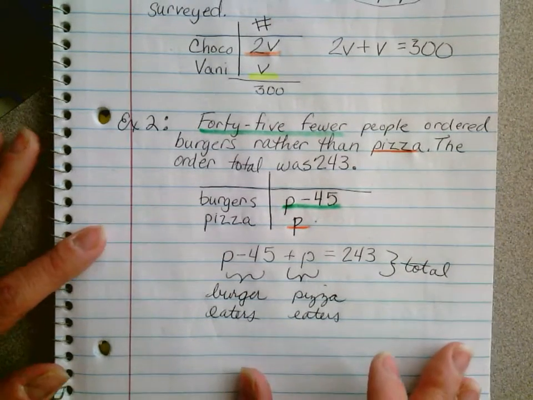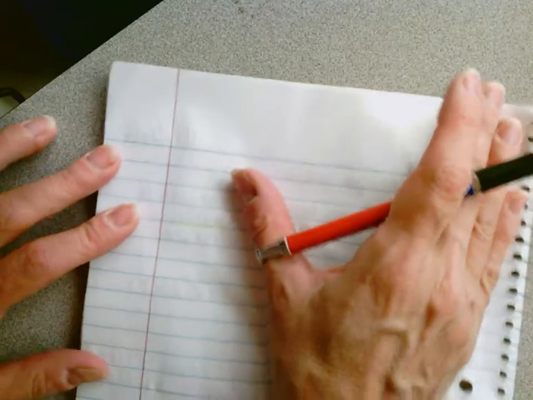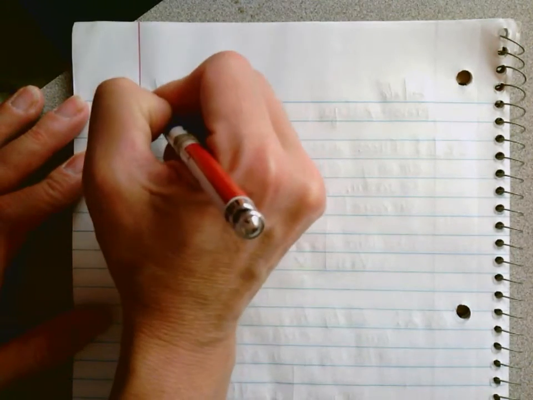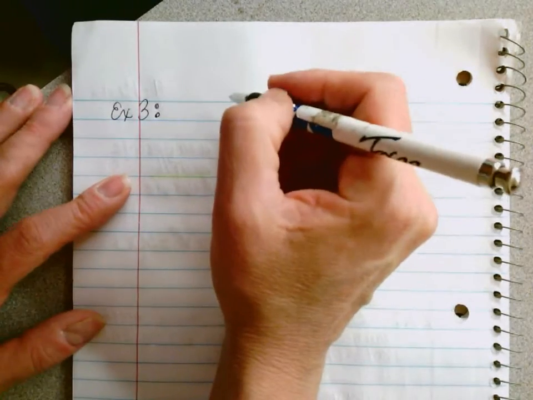Okay, got another one for you. Now, there's no more examples, the book only has 2, but I'm just going to keep going because I have several more I want to share with you.